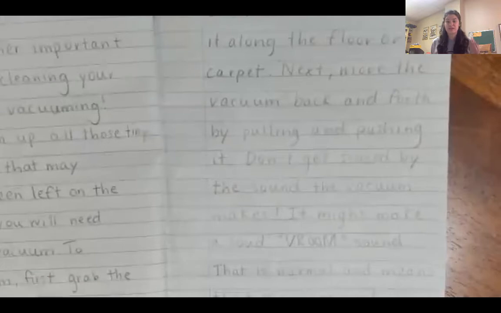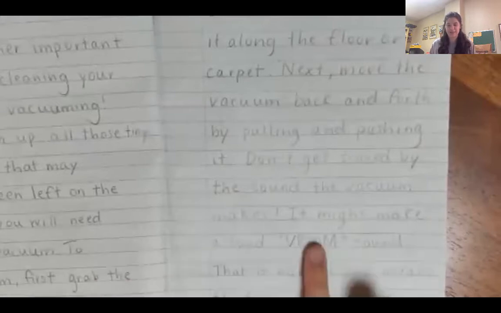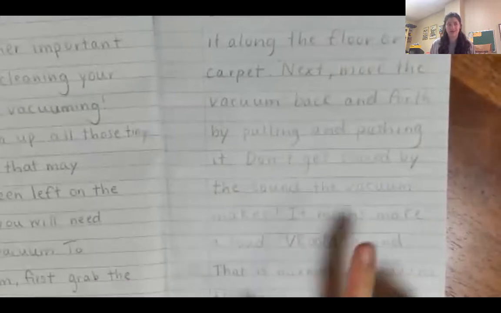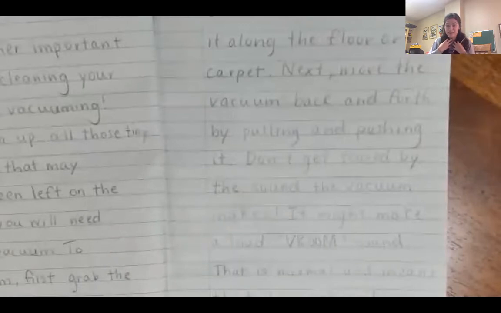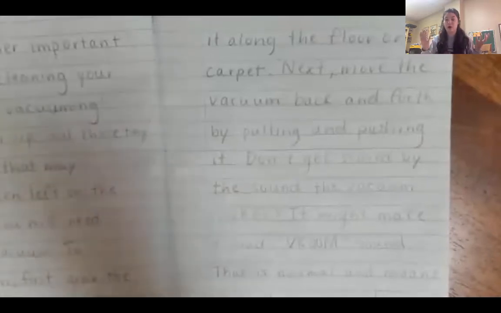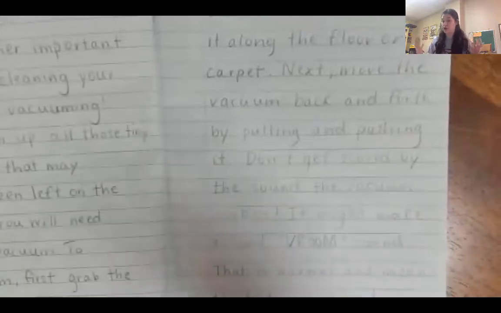So I'm looking at my writing and I'm thinking, not everyone knows about cleaning, so let me add a comparison in there that might help them imagine what this vacuum really sounds like. I said it might make a loud vroom sound. And when I think of the sound my vacuum makes, it almost sounds like a car. You know how cars go vroom, vroom. That's almost the sound my vacuum makes. So I'm going to add into my writing a comparison, comparing the sound of my vacuum to the sound a car makes.